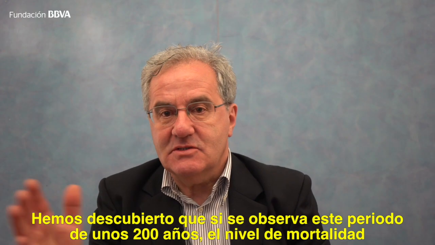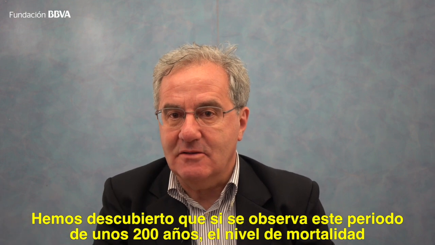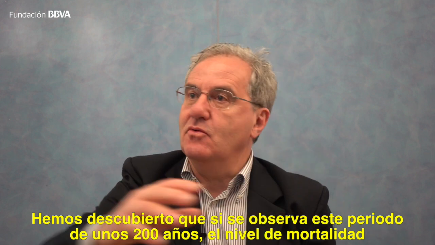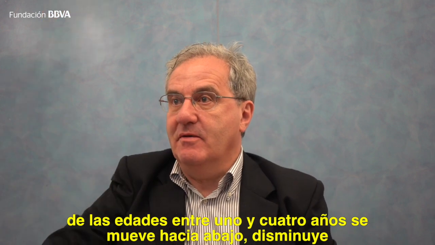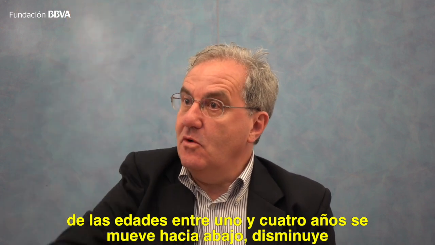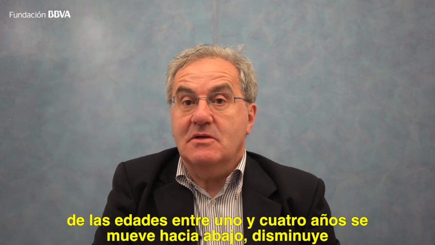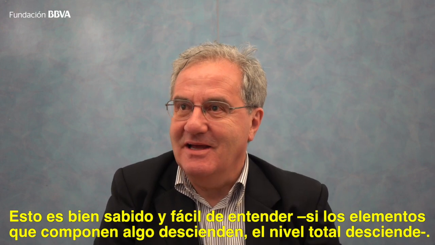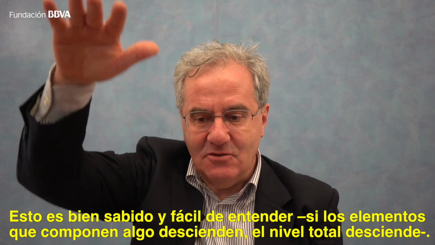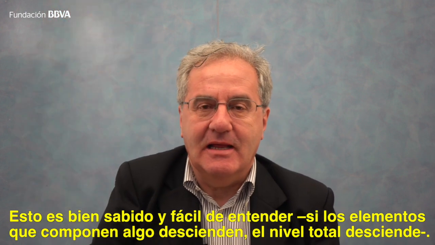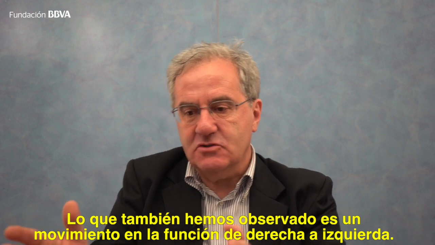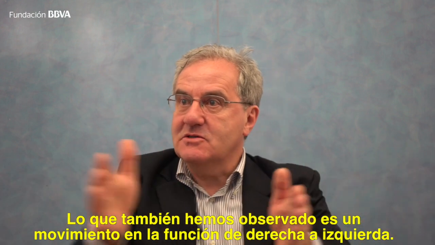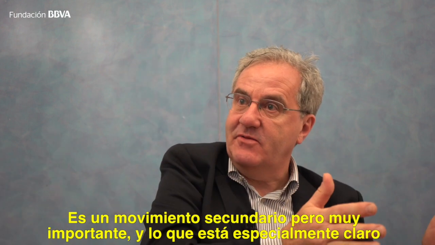If you observe the past two centuries, we discover that the level of mortality at ages 1, 2, 3, 4 moves down from a higher level to a lower level. This is a well-known fact and easy to understand: when something is going to decline, the level is going to decline. We also observe that the function moves from right to left. We also have another secondary movement, but a very important one.